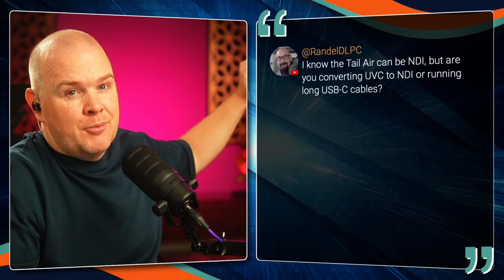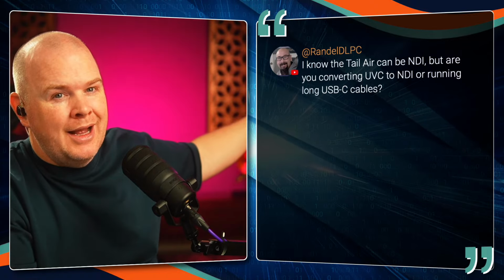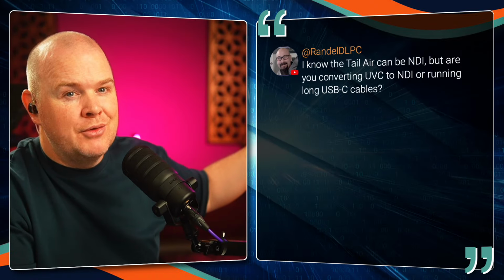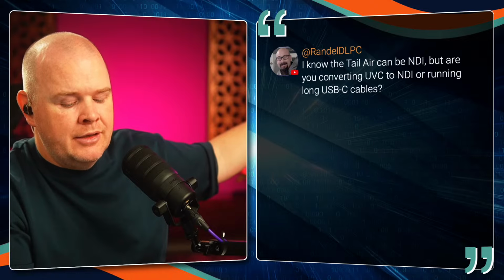So if you have got cameras and you've got this issue with potentially long cables, and you want to have things at the back of your studio, I think the 5-meter cables that I've got are probably at the limit of what I want to run over USB, to be honest, and they're only running these little things.